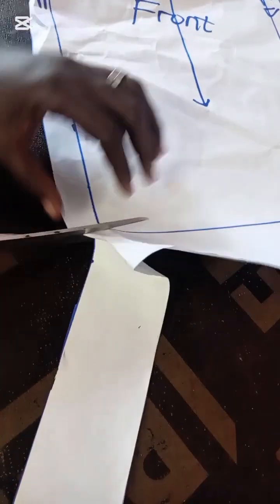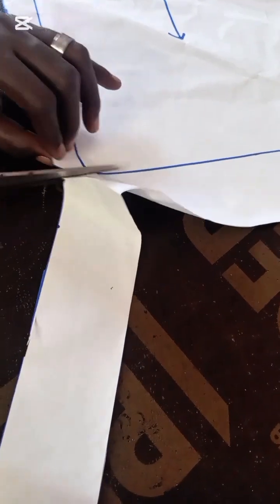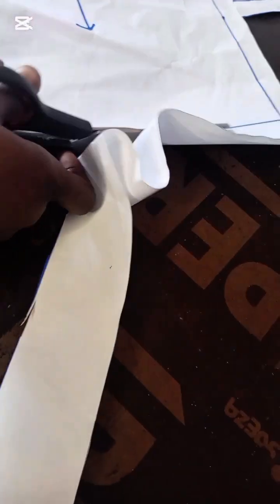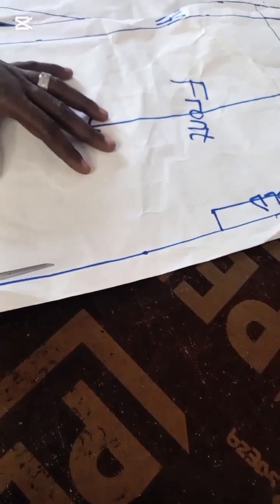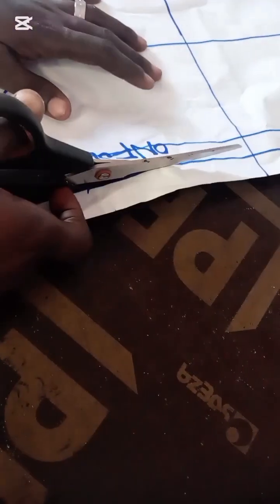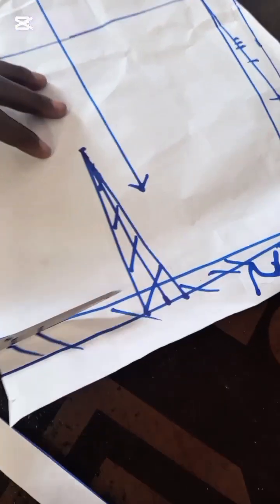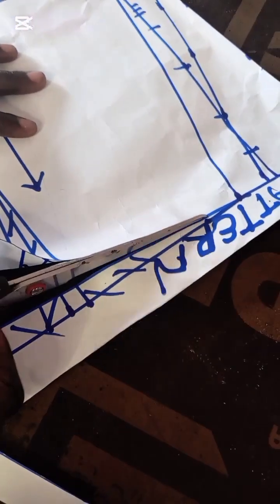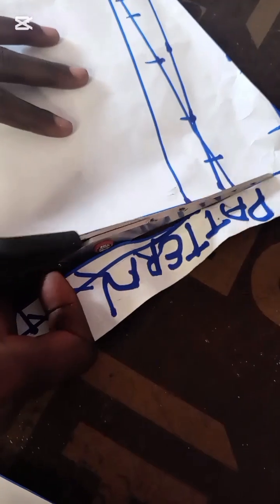Let me just cut out the part that is not needed. Okay. Remember this part that we curved a little, that we did with 0.75. We are going to be cutting it off down here. Then the seam allowance.